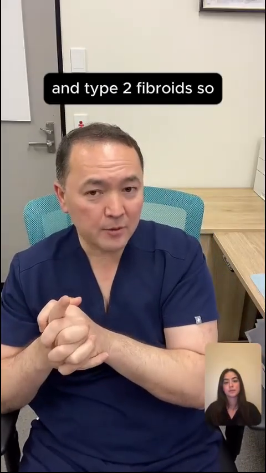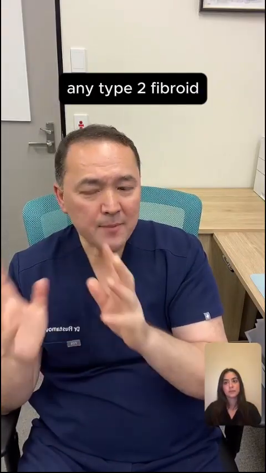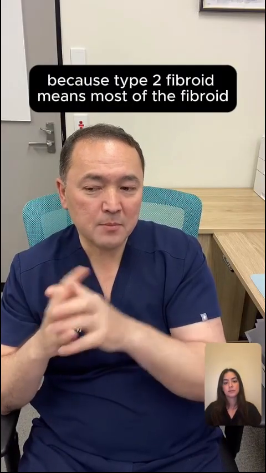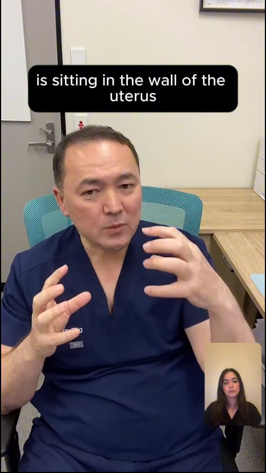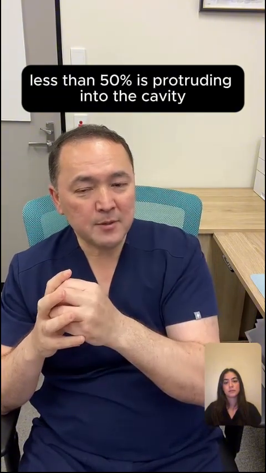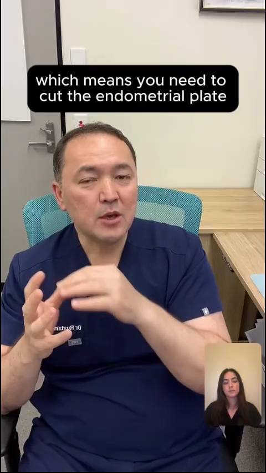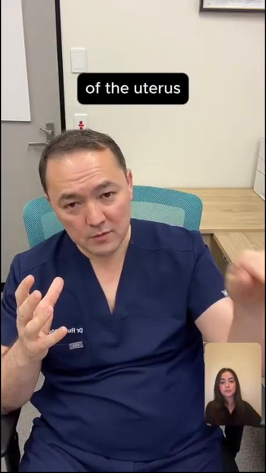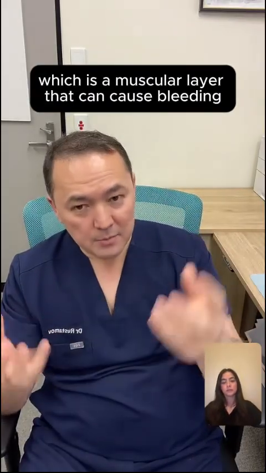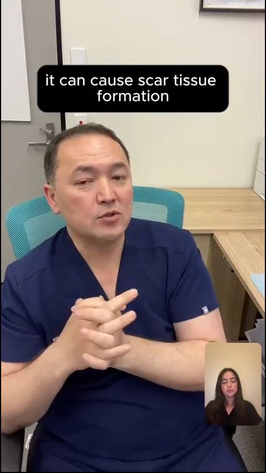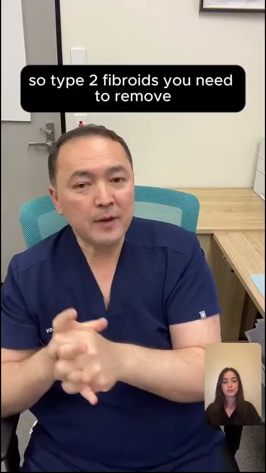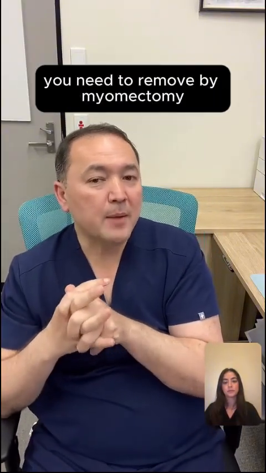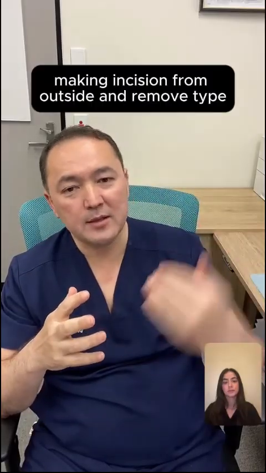In type 2 fibroids, any type 2 fibroid you should not remove hysteroscopically, because a type 2 fibroid means most of the fibroid is sitting in the wall of the uterus. Less than 50% is protruding into the cavity, which means you need to cut the endometrial plate and start digging into the wall of the uterus, which is a muscle layer that can cause bleeding. It can cause scar tissue formation. So type 2 fibroids, if you're removing surgically, you need to remove by myomectomy, making an incision from outside and removing it.